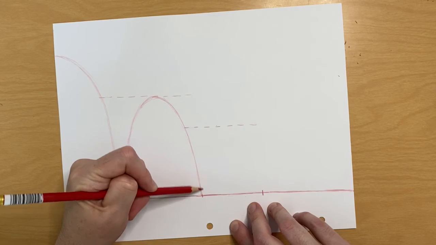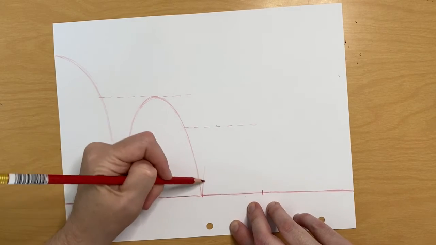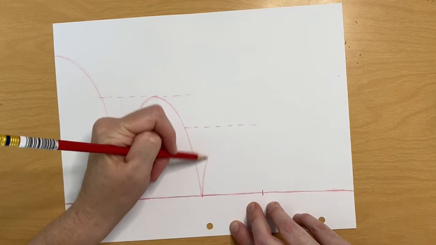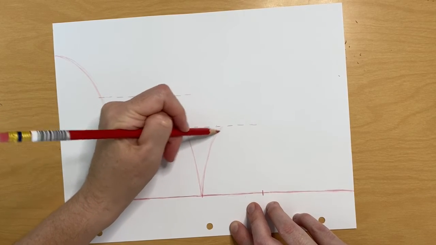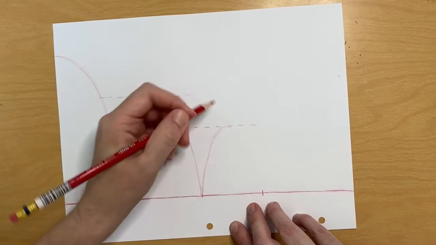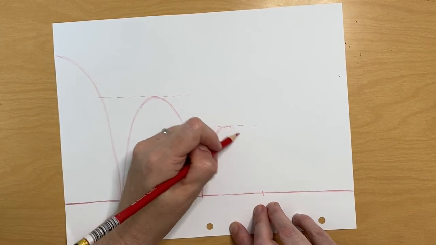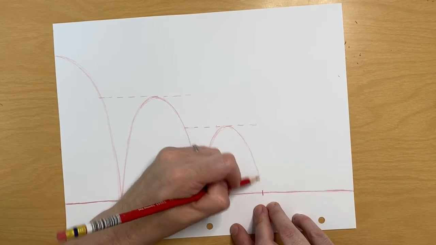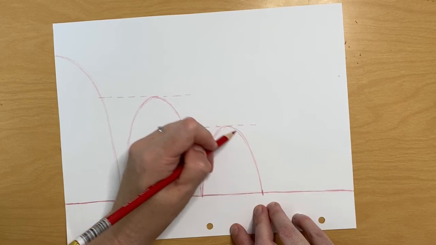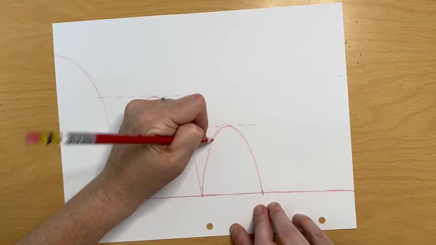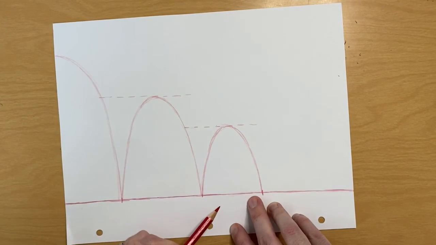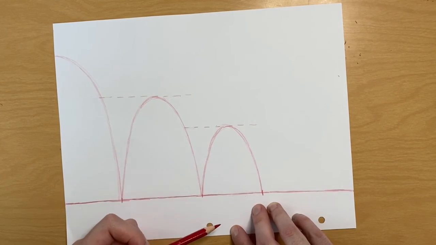So when I draw in this next wave or arc shape, again, the height is going to go right up to that line, not exceed it, and I don't want it to be flat. I want it to feel like it's nice and rounded, like a wave or like a mountain. And then it's going to come down and bounce down and have that distance.